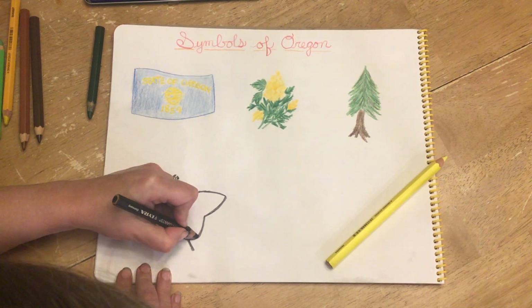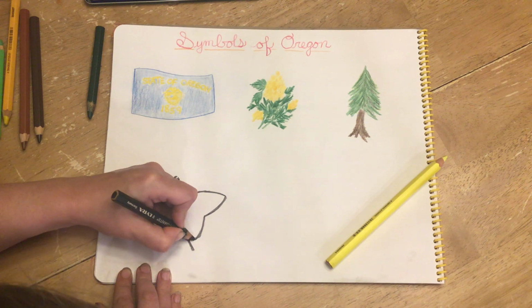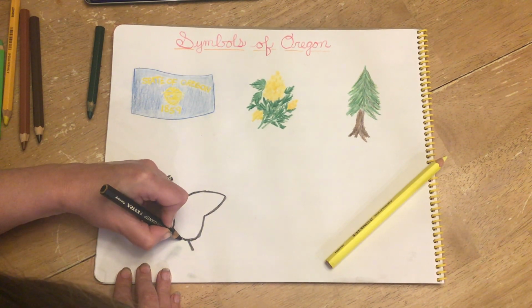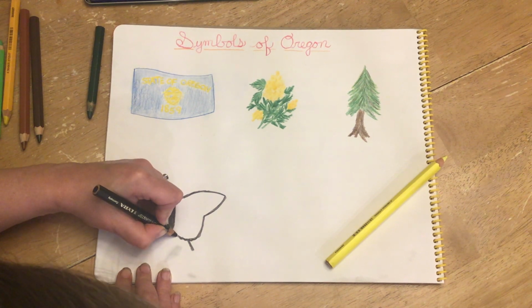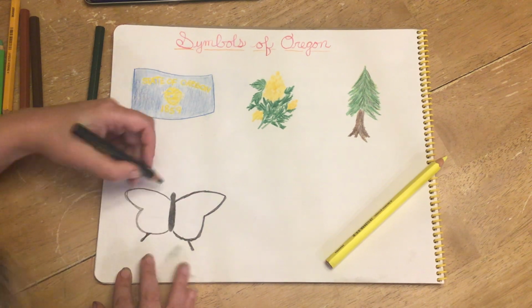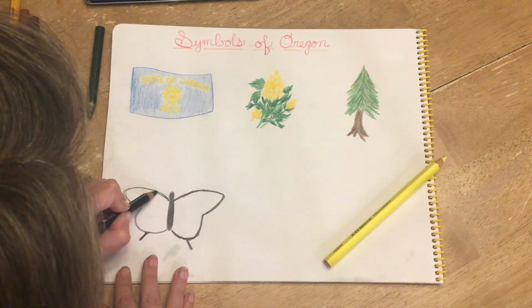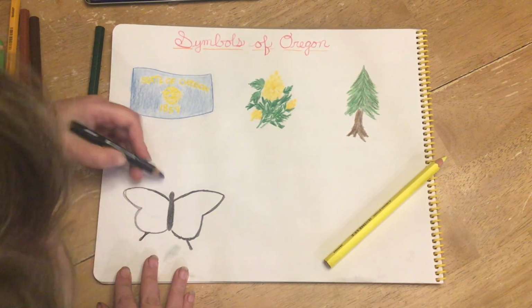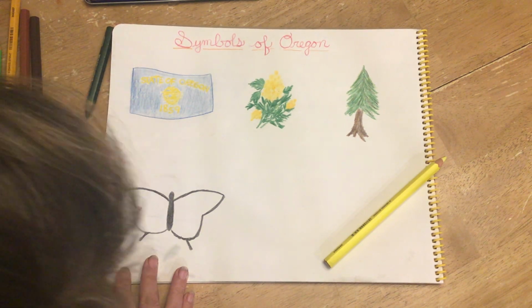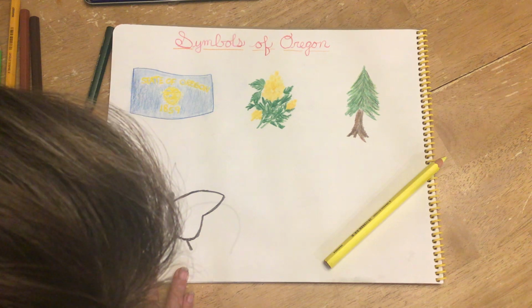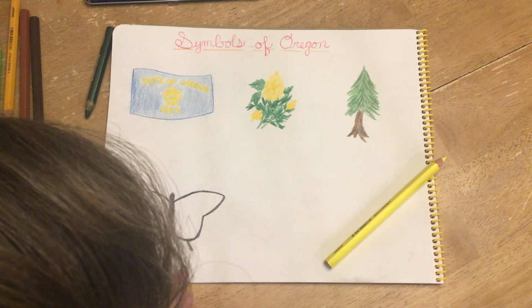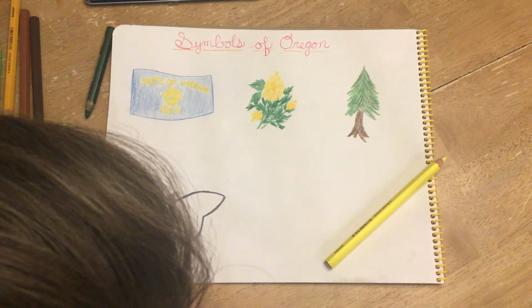And then on the bottom here, they have little scallops, almost like little feathers that go along the bottom of their wings. See, those little redos I did are just going to blend right in. You're not even going to know they were there.